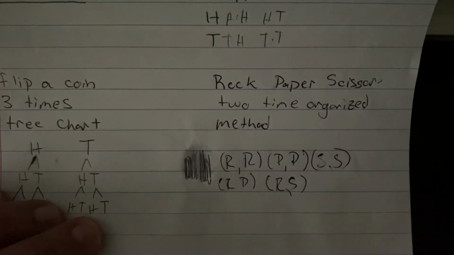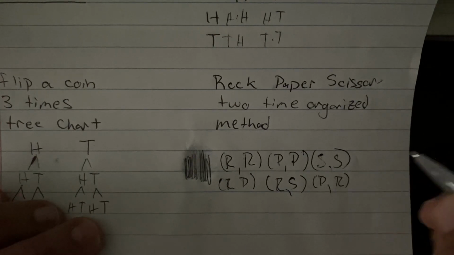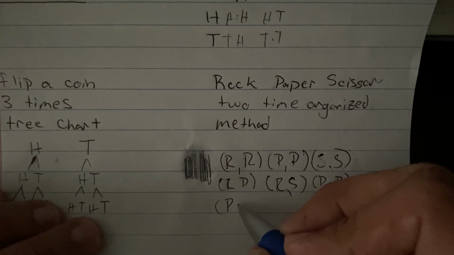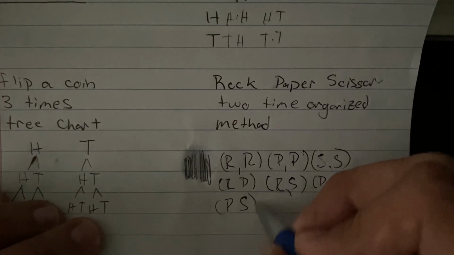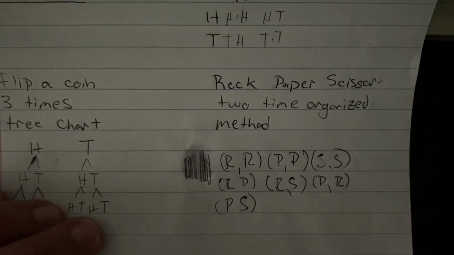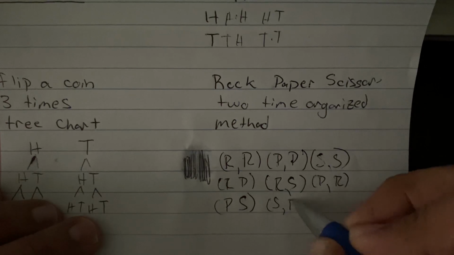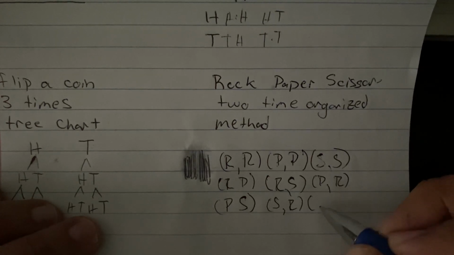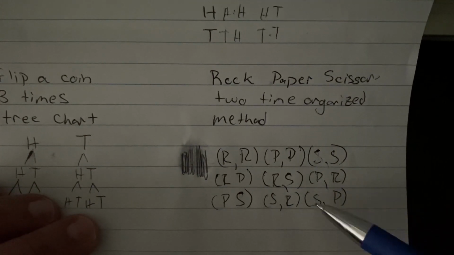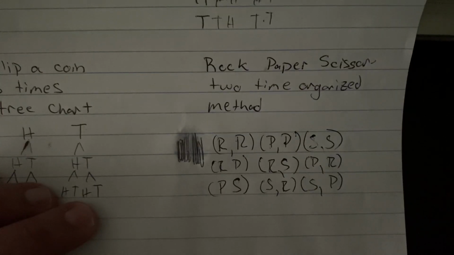Rock, paper, rock, scissors, right? Now we'll do the next one, which is paper, rock, then paper, scissors, right? So now we have all of them. Paper, rock, paper, scissors. Then I do the last one, which is scissor, rock, and scissor, paper. And now I've hit every possible scenario of playing rock, paper, scissors twice. And that's it.